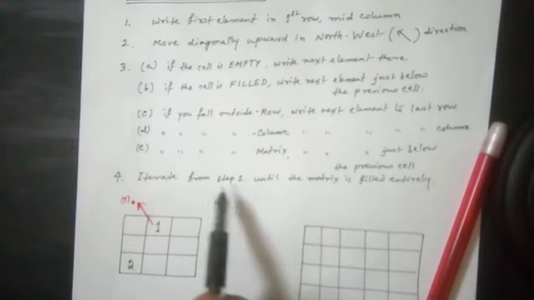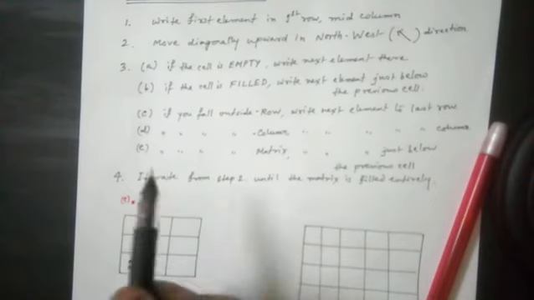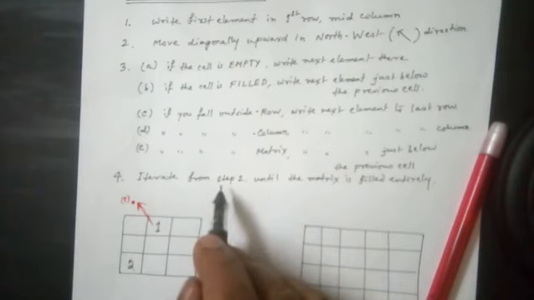Once this condition is satisfied, if you fall outside row, write next element to last row, we should come out of step 3 and again iterate from step 2. That is, we again move diagonally upward in this direction.